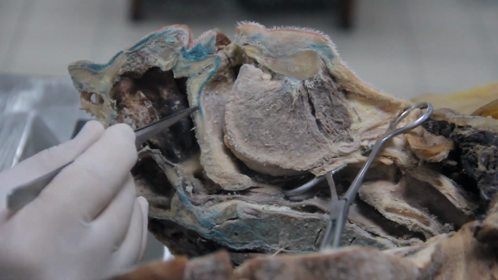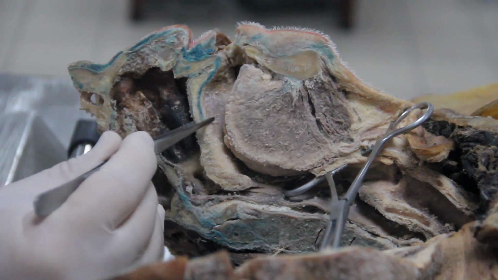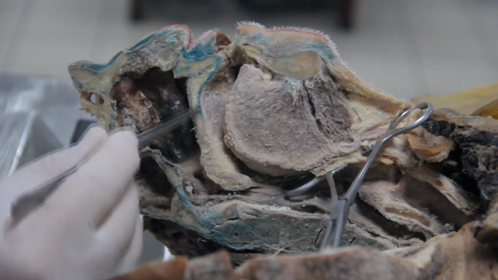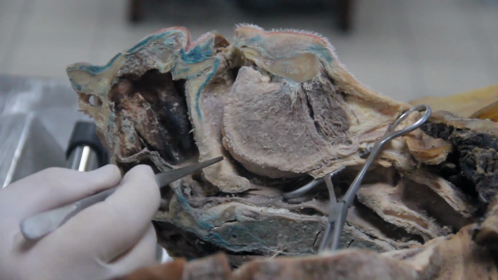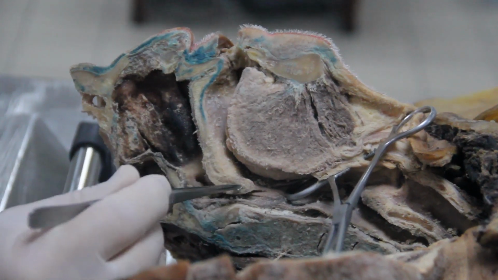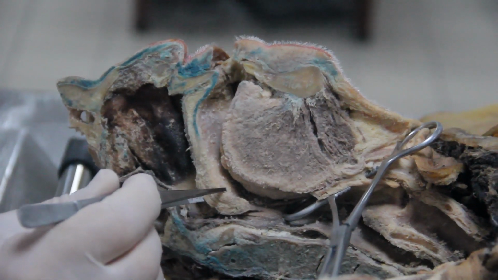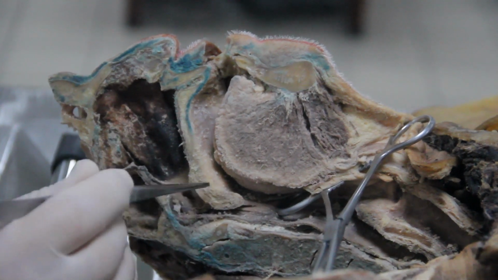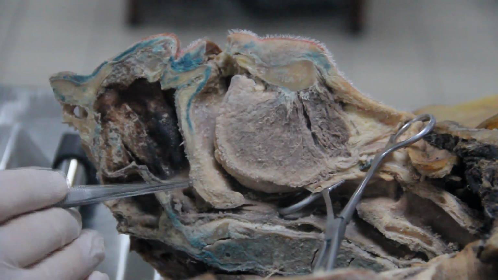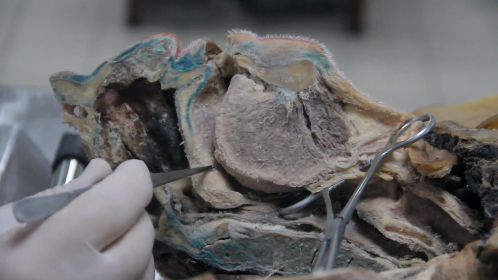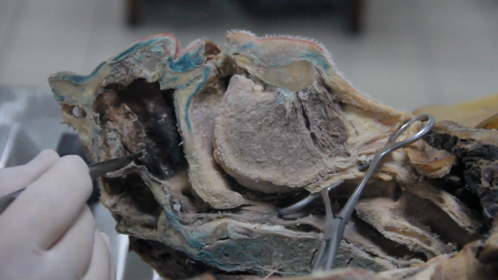So these two bones come together and form the hard palate, also referred to as the palatum durum. Durum means hard. And at the back, this is the soft palate, called the palatum molle. Molle means soft. The soft palate, as you can see, is part of the nasopharynx, so it does not comprise the wall of the nasal cavity.